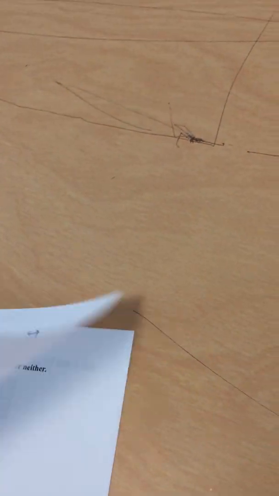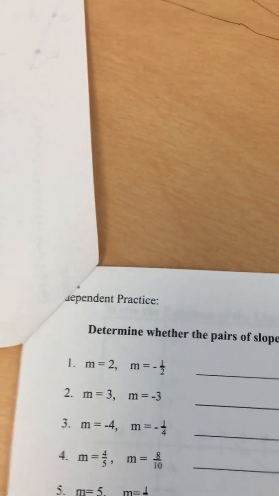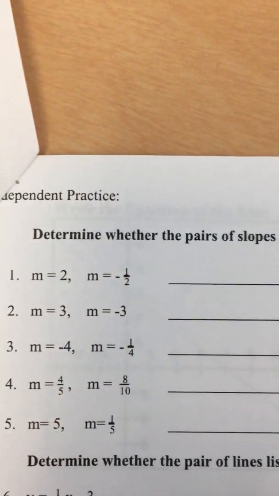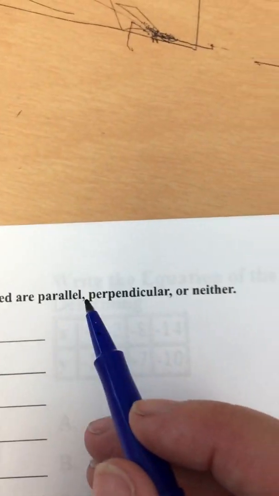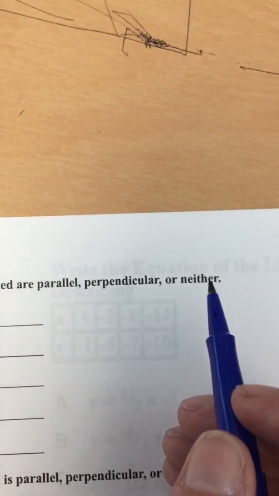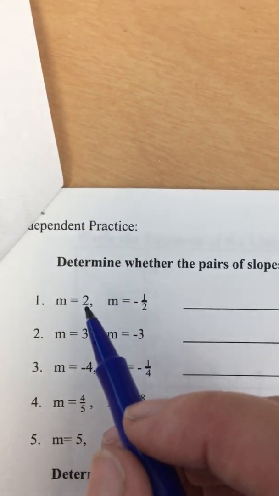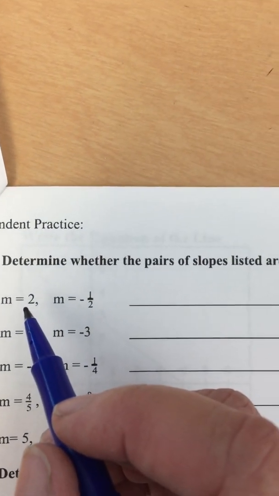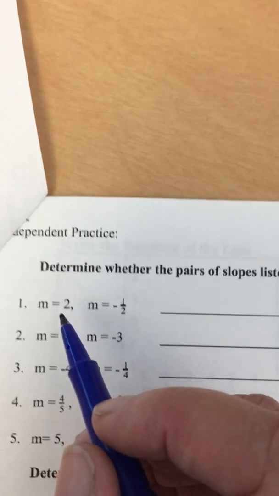Okay, let's go look at the next page. So that's kind of the lesson part of this. And now we're going to go practice some stuff. So here they say, again, determine whether the pair of slopes, so they didn't give you the whole equations, they just gave you the slopes. We want to know, are the lines that they go with them parallel, perpendicular, or neither? So if the slopes are the same, it will be parallel. If they're opposite reciprocals, they will be perpendicular.